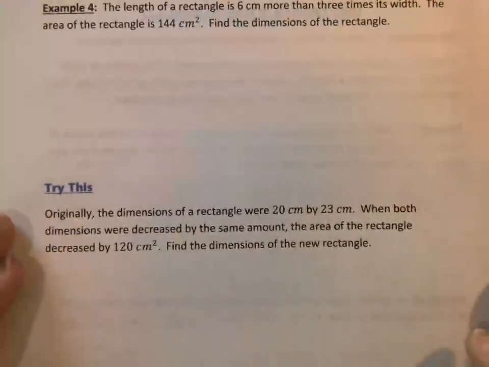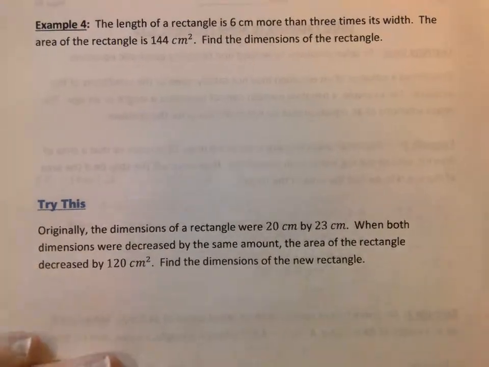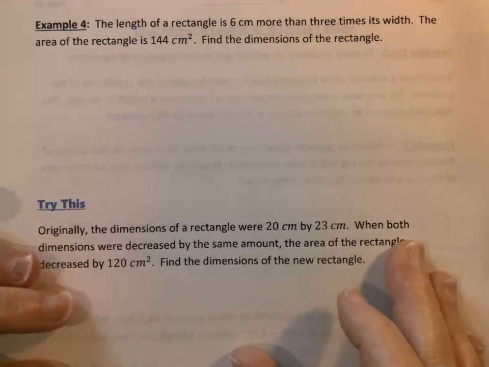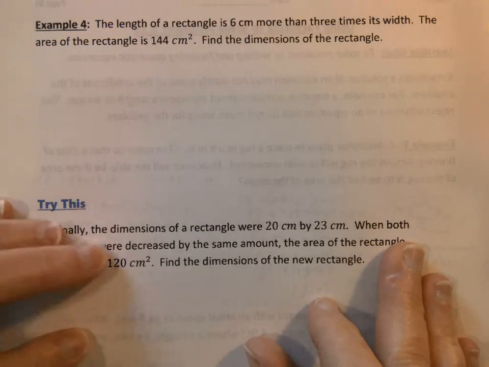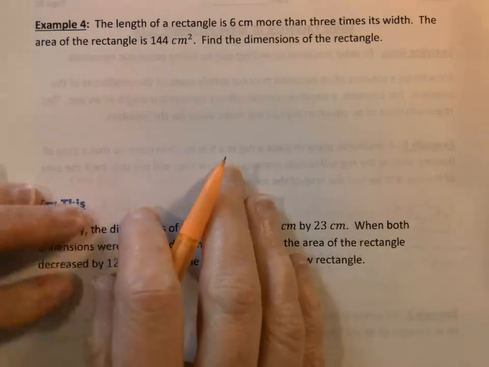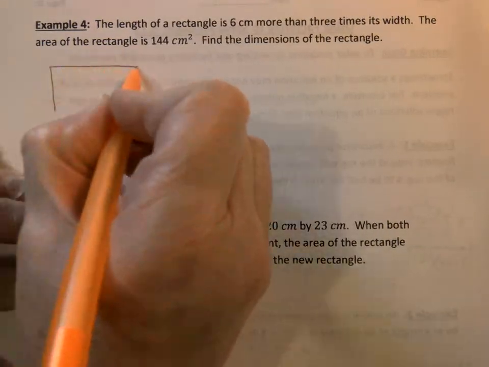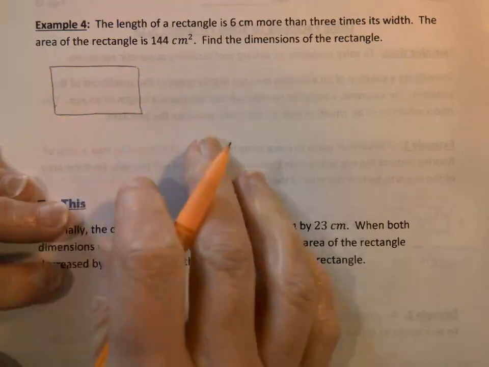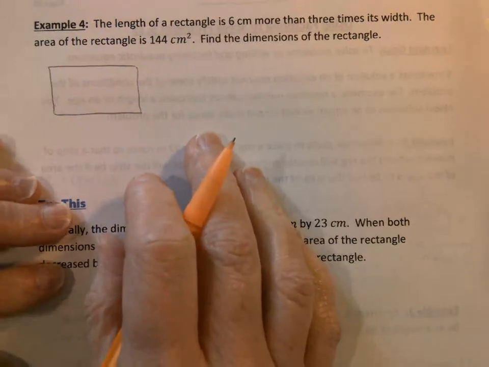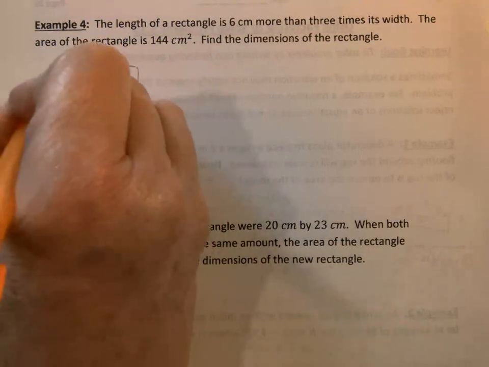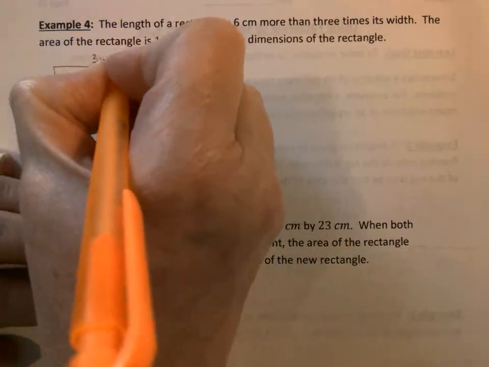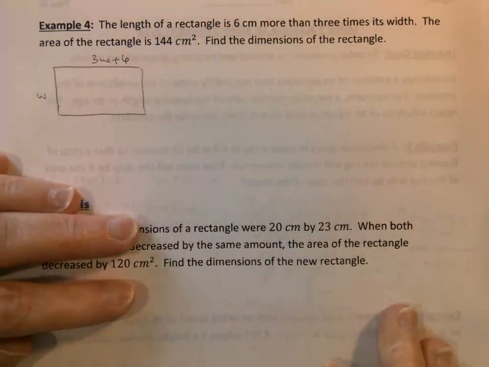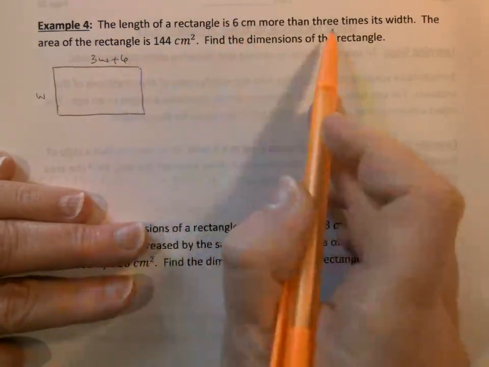Okay, example 4. The length of a rectangle is 6 centimeters more than 3 times its width. The area of the rectangle is 144 square centimeters. Find the dimensions. So this is a rectangle. The length is 6 centimeters more than 3 times its width. So if this is W, this is 3W plus 6. 6 centimeters more than 3 times its width.